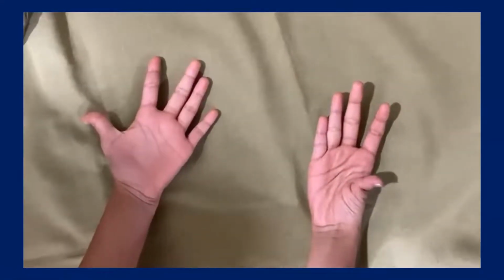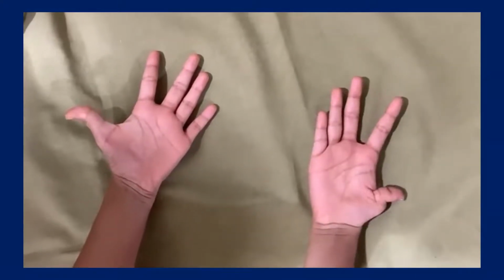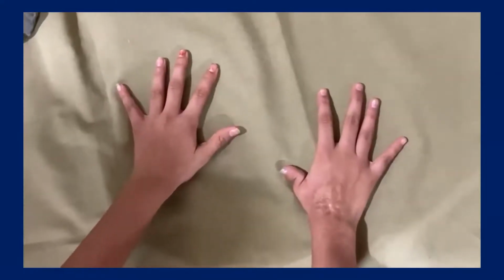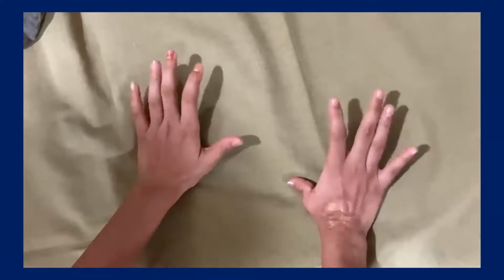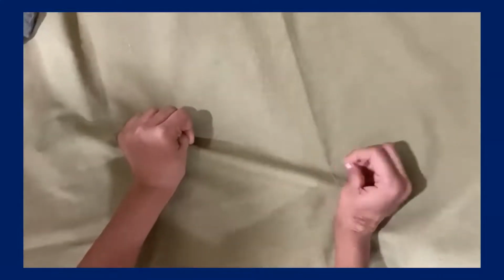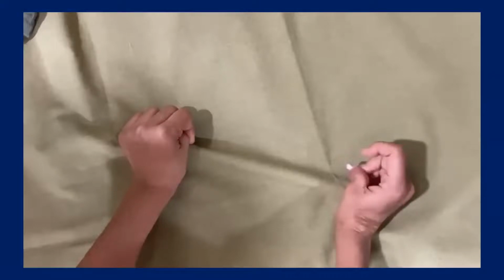So it looks like a rudimentary thumb, as we see in radial club hand. The metacarpal, carpometacarpal movement is there, but there is no movement at the metacarpophalangeal joint or interphalangeal joint. Due to this, she is not able to do grip, grasp, holding objects. It's like a hypoplastic thumb, I agree.